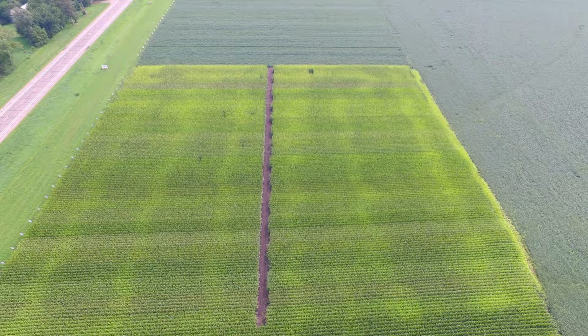This is one of our test plots where you can see as everything went this spring, it was hard to have dry enough conditions, and we were out there with a Terragator going across the rows in this particular plot. You can see the tracks definitely had an impact on that corn. It's a little bit yellow over the top of the tracks.